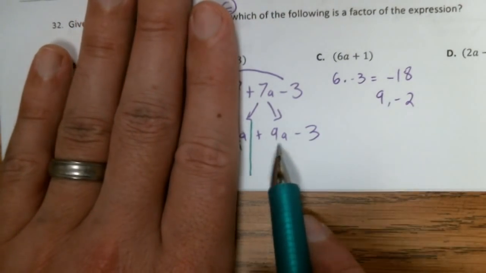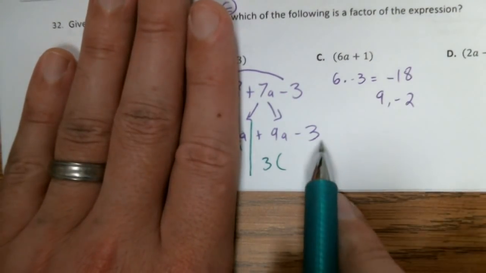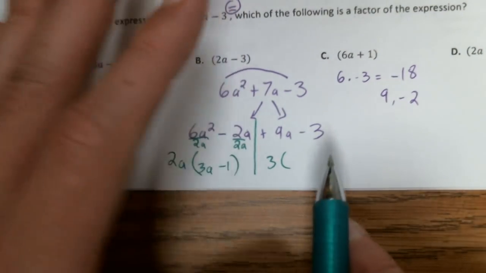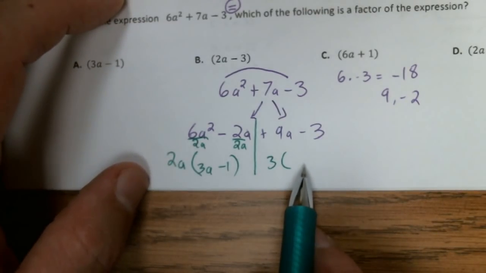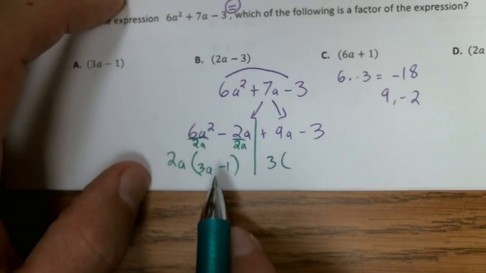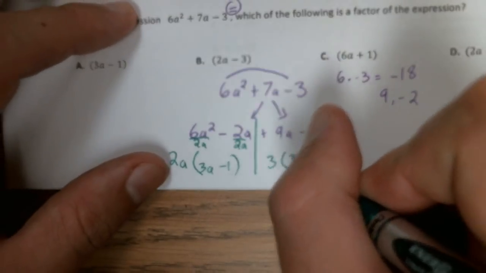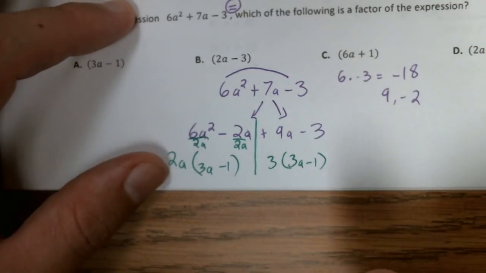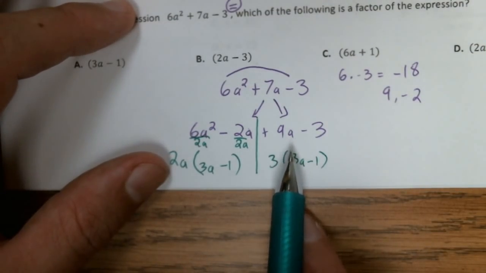I've got 9a minus 3. What is the GCF I can pull out? I can pull out a 3. I can't pull out an a because a 3 doesn't have an a. Now guys, before I even write anything down, what has to be true about what's in this parentheses? It's got to match that parentheses. So me personally, Mr. Maniz, I just go ahead and write down the matching expression here. But I always go back and check to make sure I didn't make a mistake.